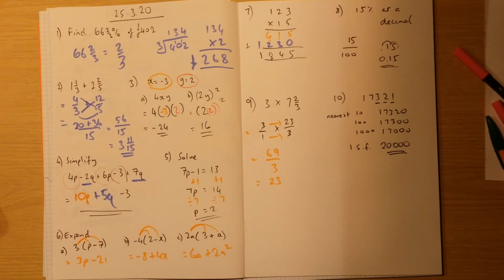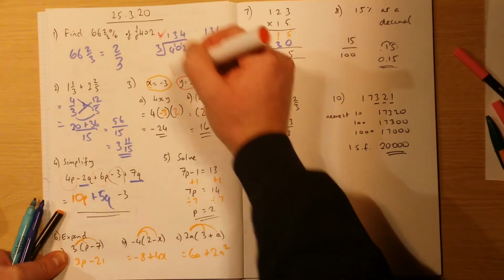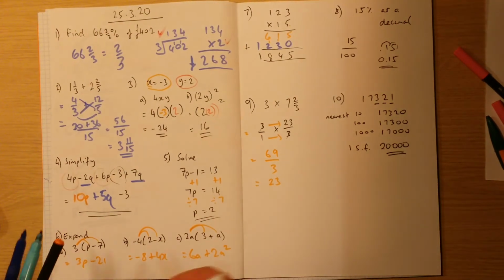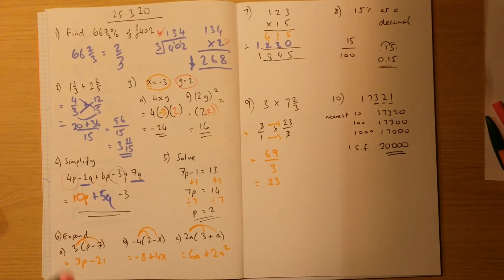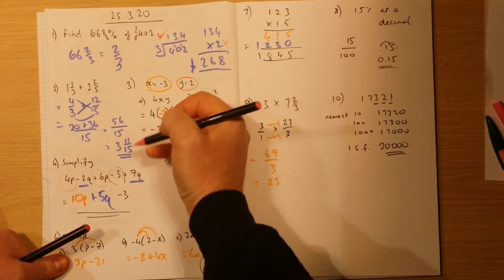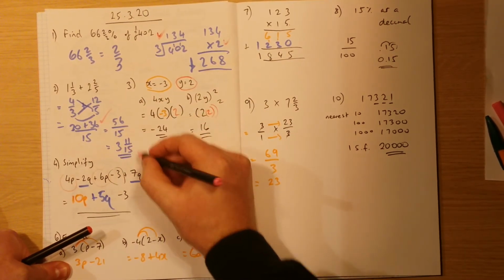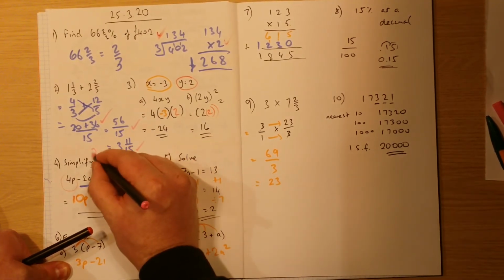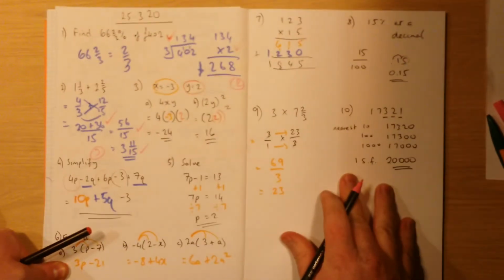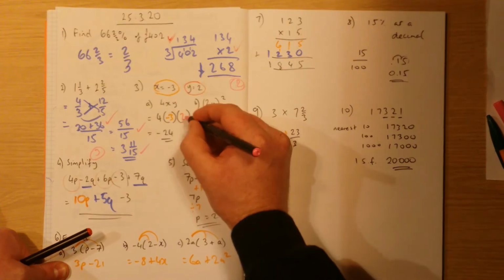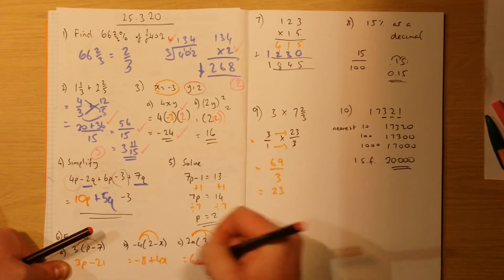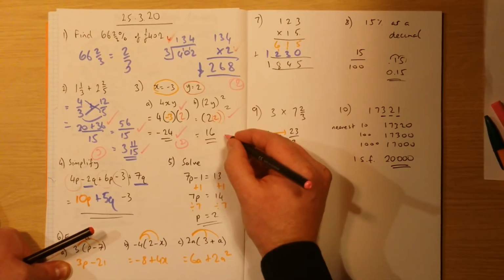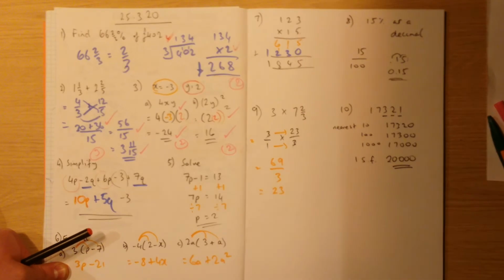So let's look at how your marks would be allocated. You would have 1 mark for dividing by 3 and 1 mark for multiplying successfully by the 2 and getting 268. For question number 2, you would get a mark for your working, a mark for the correct answer, and a mark for putting it into a mixed number. So that's 3 marks for question 2. 2 marks for question 1, 3 marks for question 2. For question 3a, you would get 1 mark for this line, and 1 mark for this line, so that's 2 marks for this one. And again, 1 mark for this line and 1 mark for this line, so that would give you 2 marks for this one.